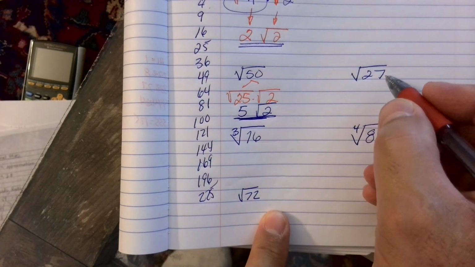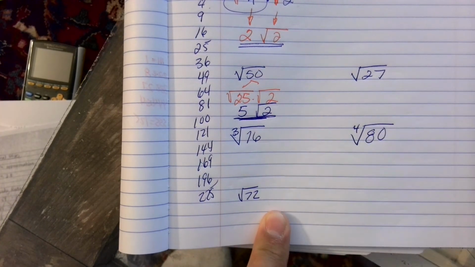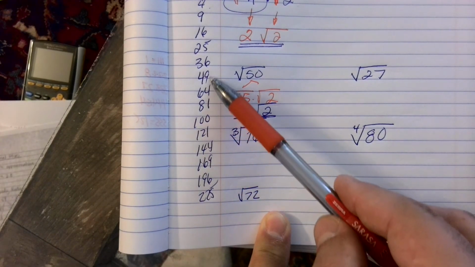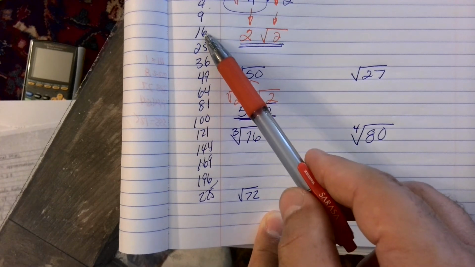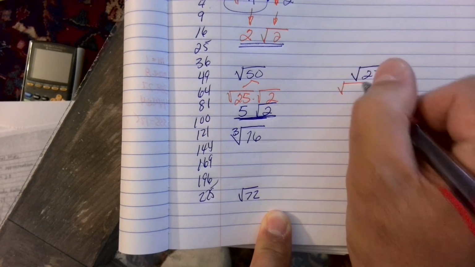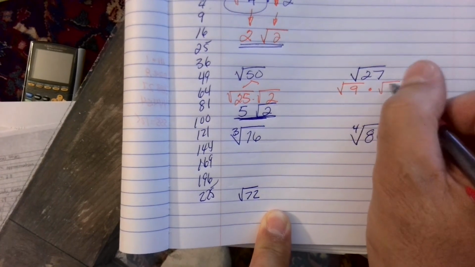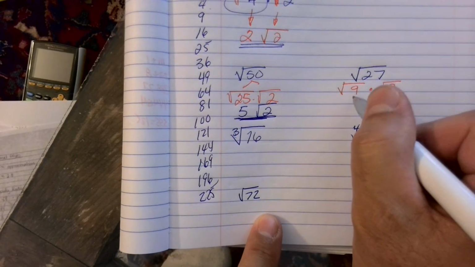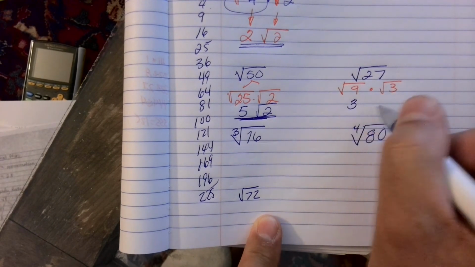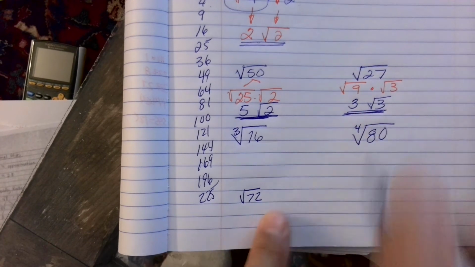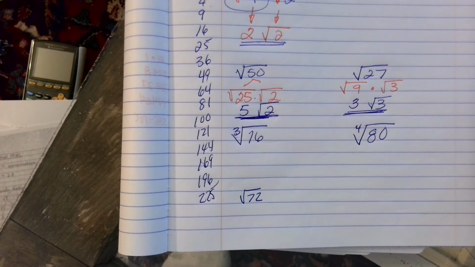Similarly, the square root of 27, there is no square root of 27. So what's the largest perfect square that goes into 27? Start on the high end and work backwards. 36, 25, 16, 9. This could be broken up as the square root of 9 times the square root of 3. 9 times 3 is 27. 9 is a perfect square, so I could take the square root of 9, and then bring down my remaining factor, radical 3. So 3 rad 3 would be radical 27 simplified.